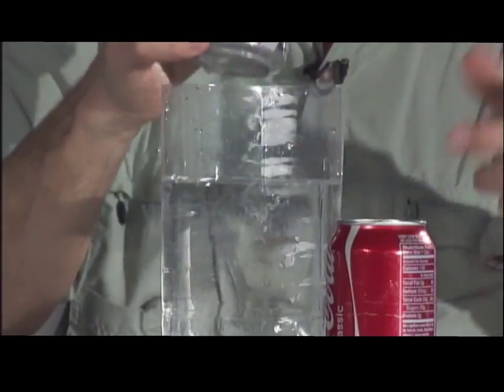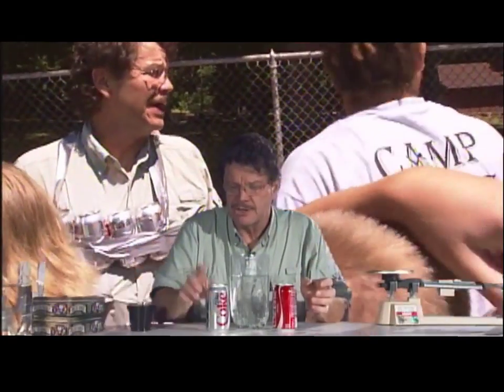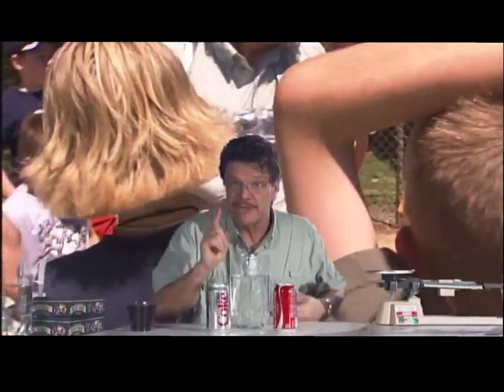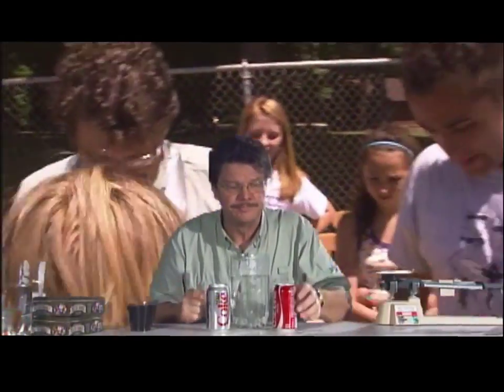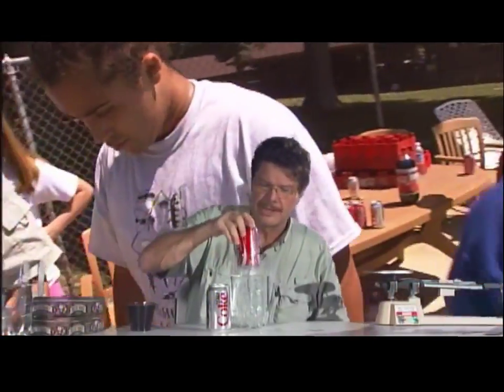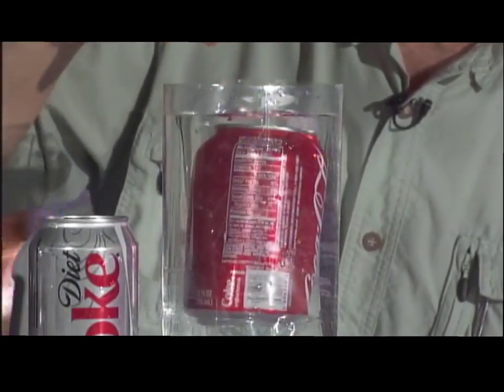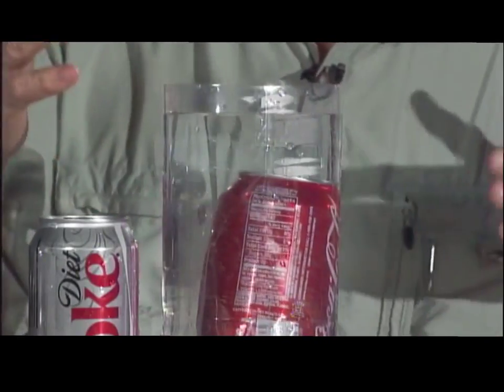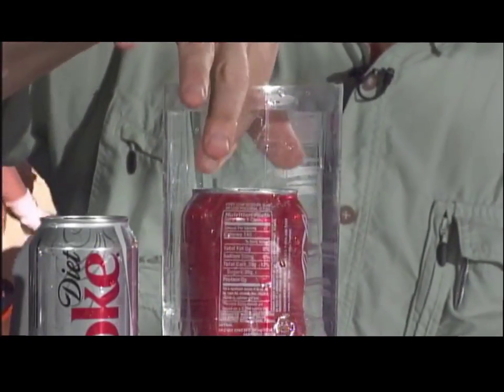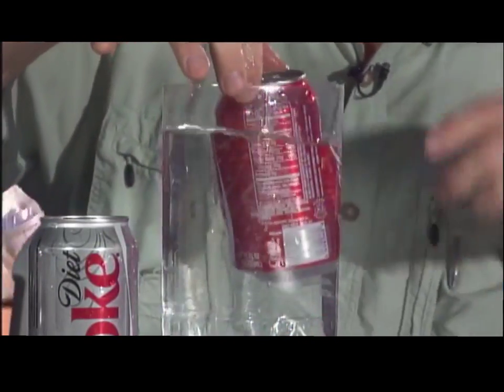So we want to remember to control those variables. All right, so this one seems to float. That would tell me it's less dense than water. Let's see if this one does. I burp it, and there we go, and I let go. If I get all the water out, and what do you know? Sinks.